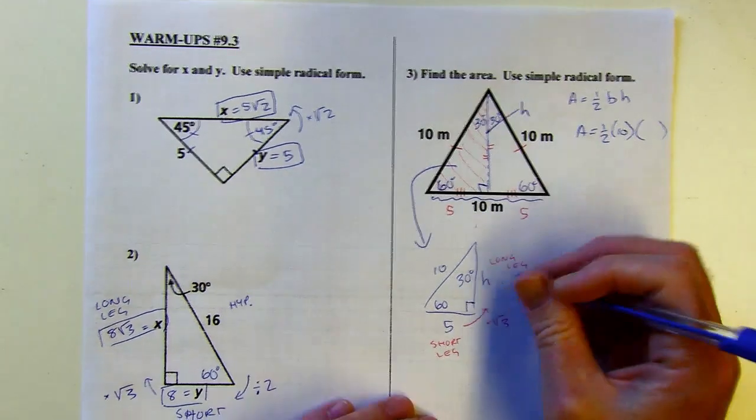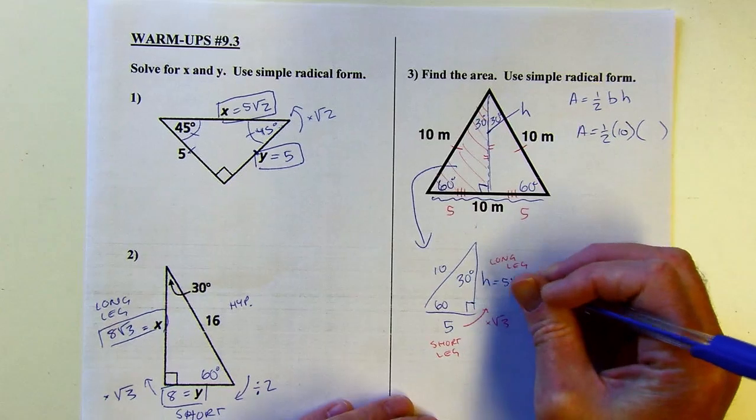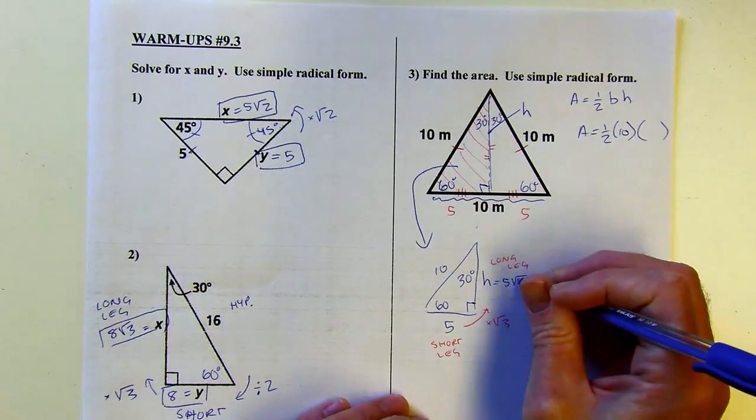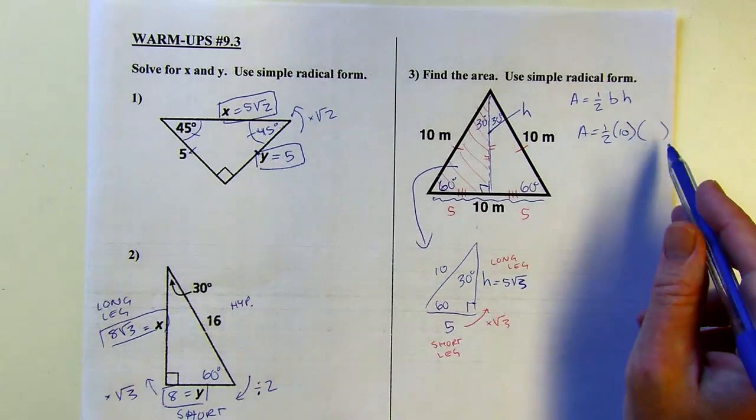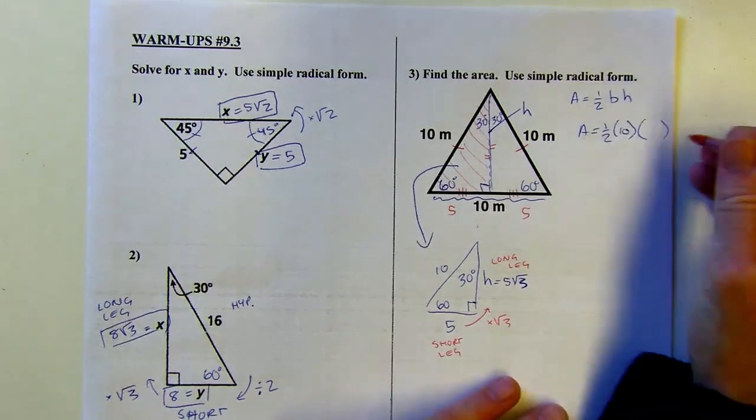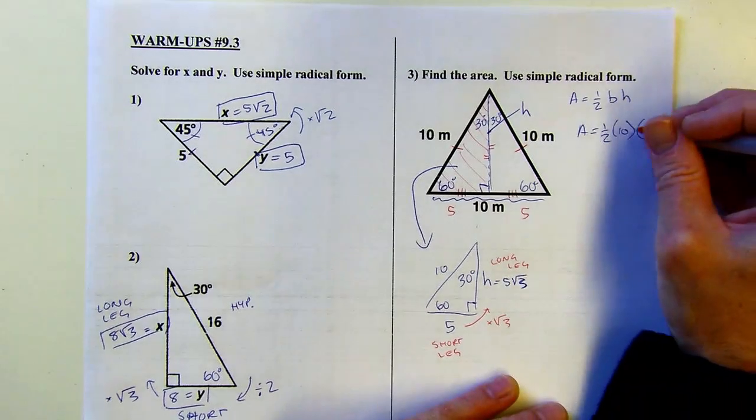So h is going to equal 5 root 3. Same thing you'd get with the Pythagorean theorem, okay? And that's the missing piece I have up here in my area formula. So this is going to be 5 root 3.